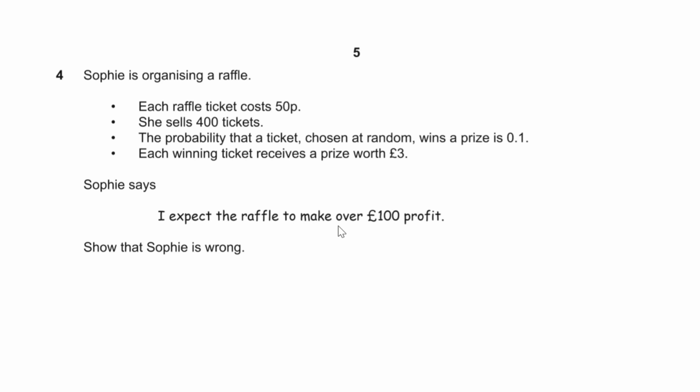Well, first thing we can do is recognise that if she sells 400 tickets and each ticket costs 50p, she would sell in total 50p, which is 0.50 pounds, times by 400. So she sells £200 worth of tickets.